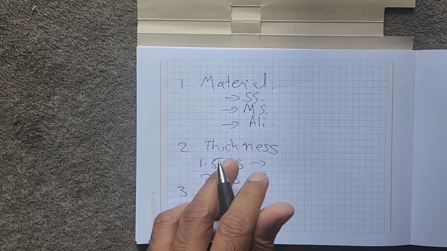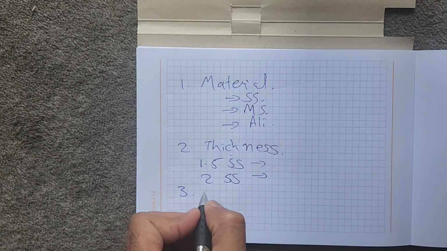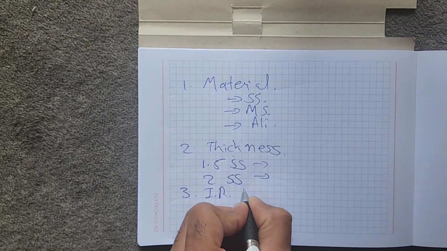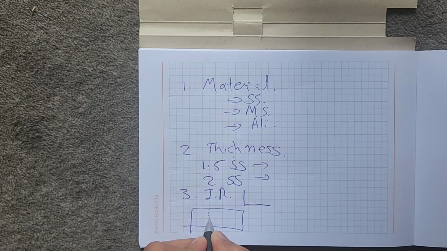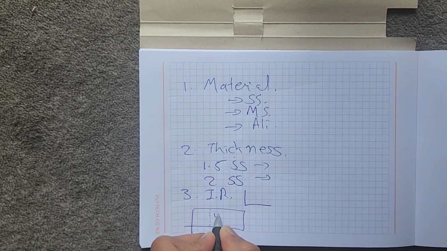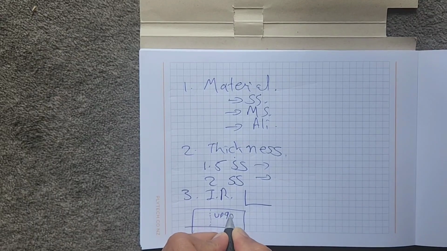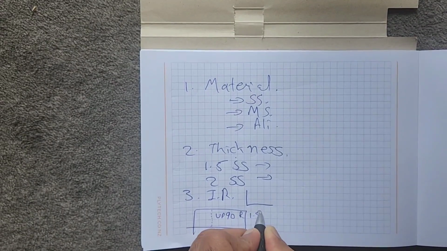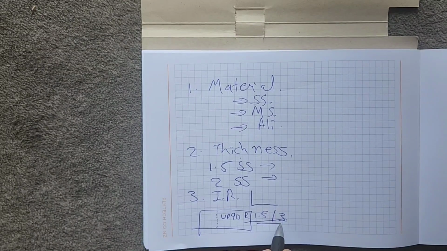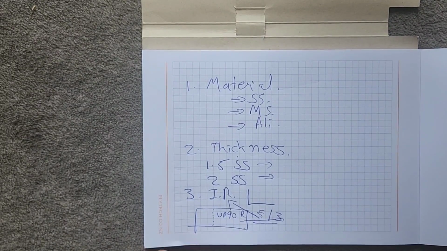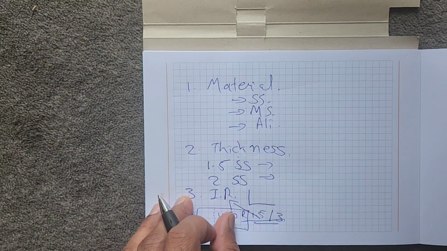And third thing that would vary depending on that would be the inside radius of the fold. So you will normally find it like if you are folding it from here, you will see up 90 degree R 1.5 or R3. So every different radius have a different K factor depending on the toolings of a press brake.